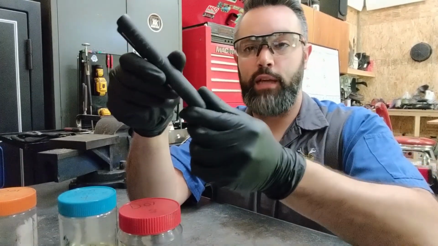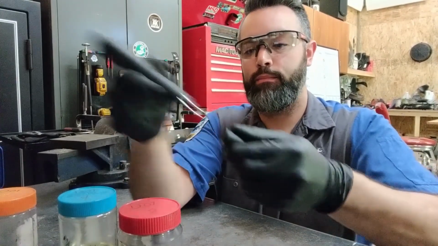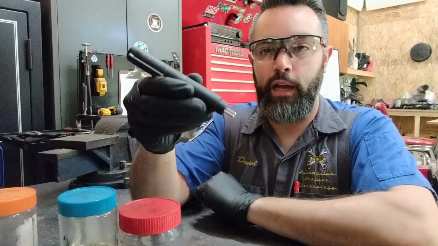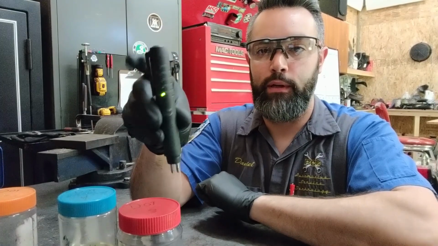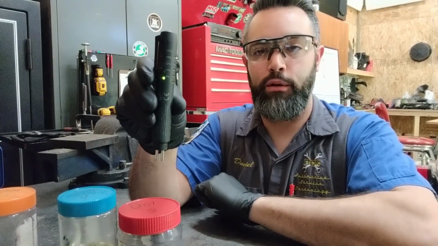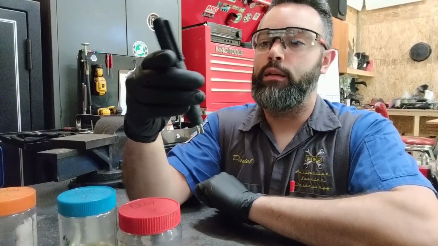These electronic testers have a cap on the end, and they have two electrodes coming out. These are battery powered. There's a button on top, and it lights up green to let you know that you're ready to test.